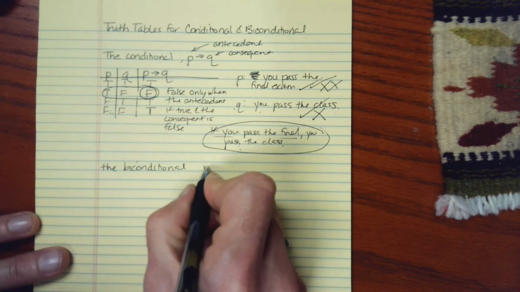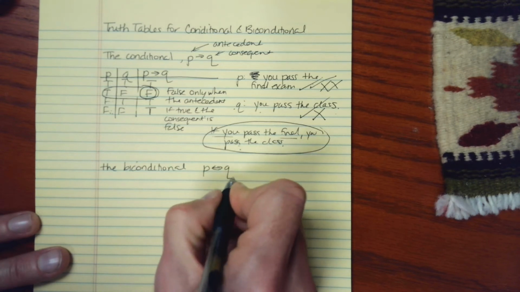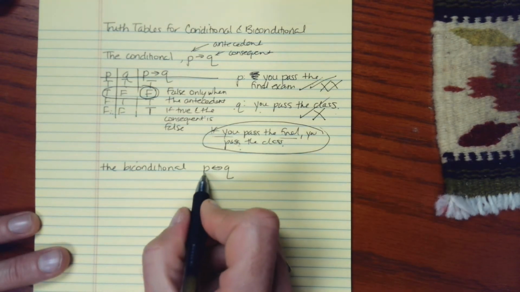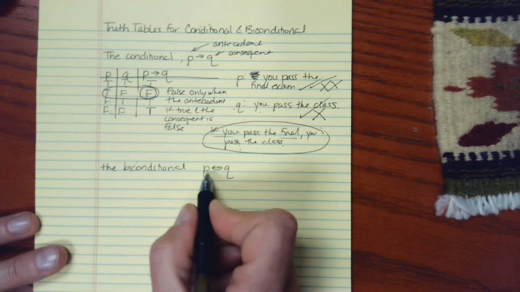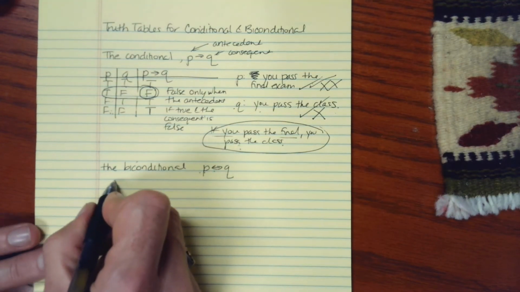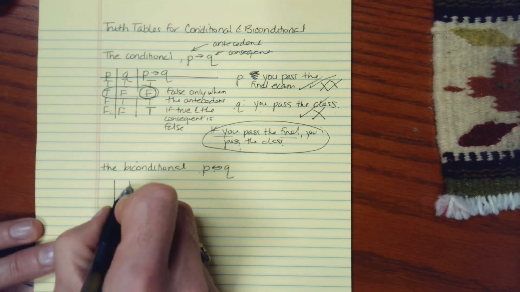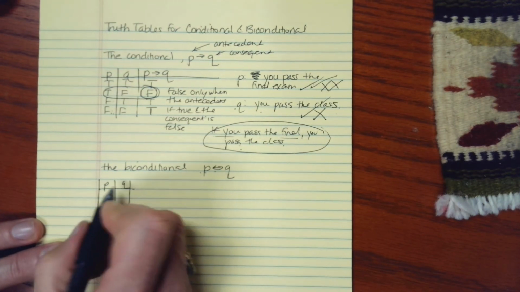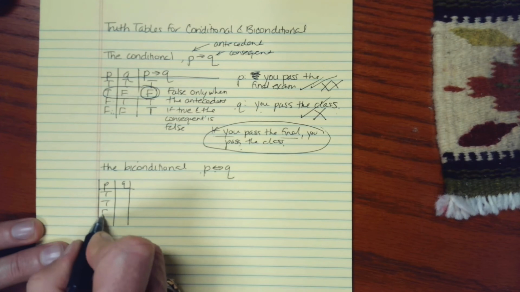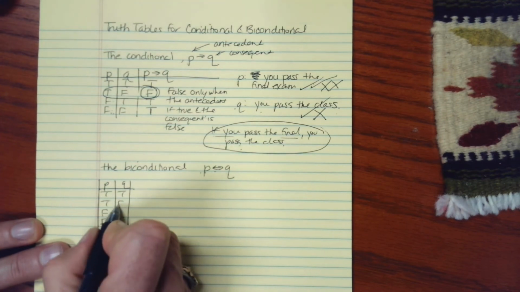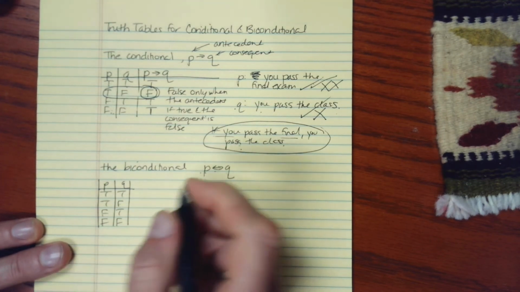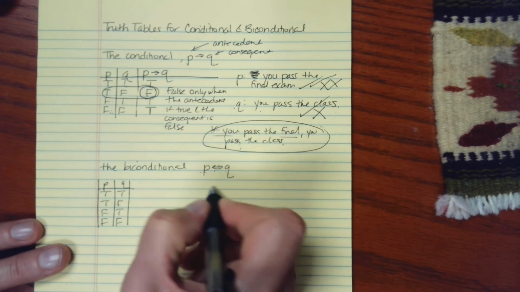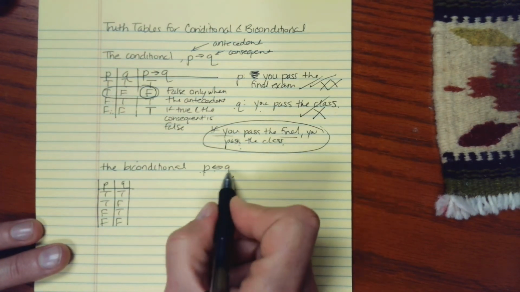So this is the statement P if and only if Q. So it works both ways. P implies Q and Q implies P. And so for our truth table, we're going to need a column for P and a column for Q, of course. And let's fill in the different combinations and think about when this is true, when it's false. So it's got to be a two-way street.